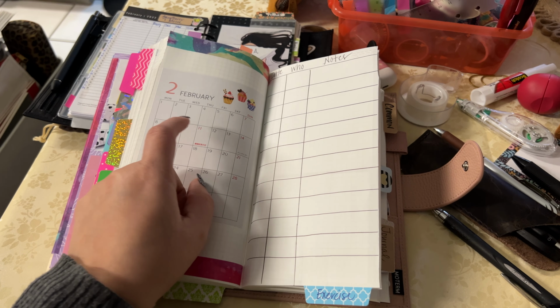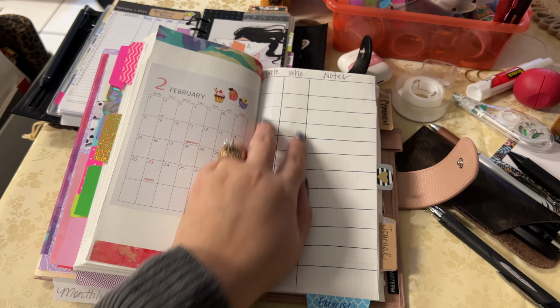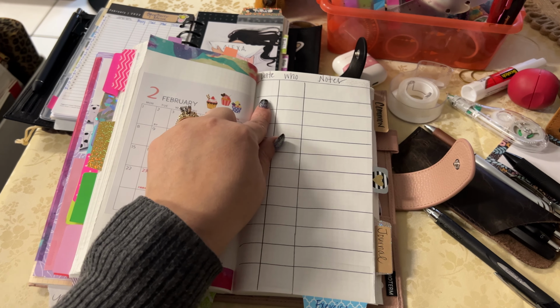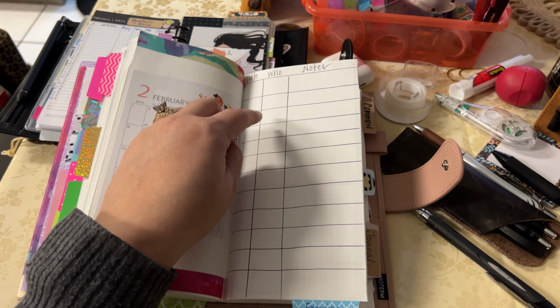So I will put a little heart on the days that I've exercised. This is a health log. I try to keep track of what happened during the month and I just draw it out.